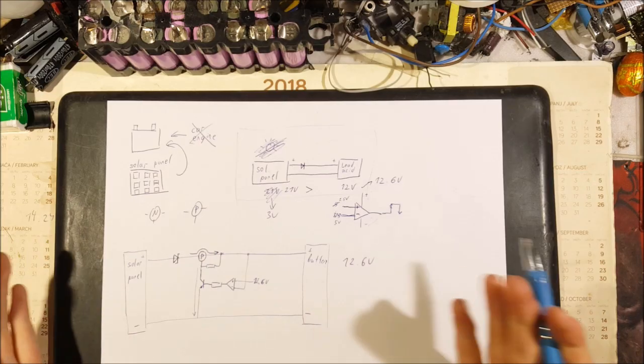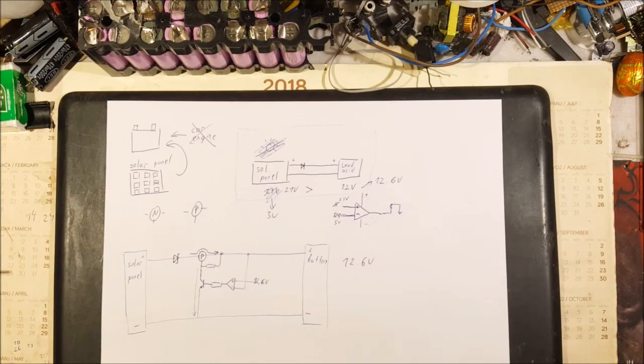And yeah, in a nutshell, that is all we need. But there is a problem.